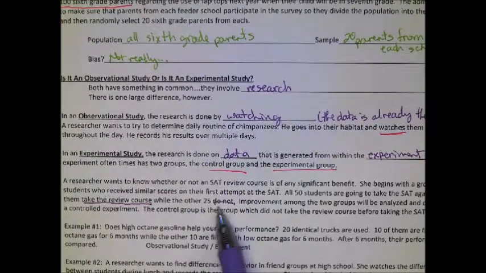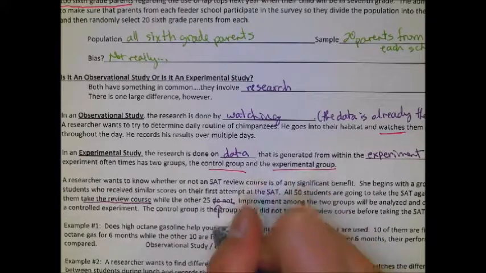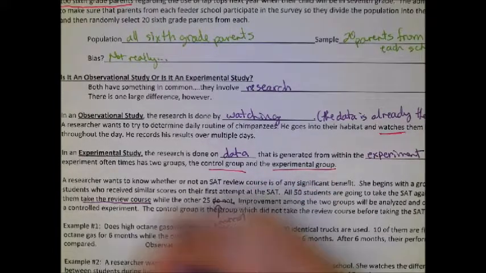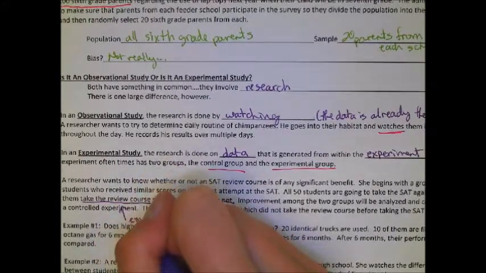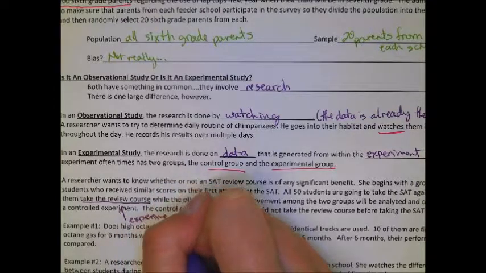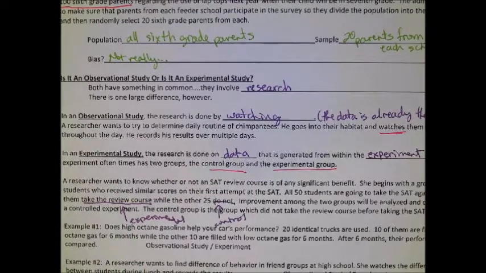So the group that does not, this is our control, and this is our experimental. Improvement among the two groups is going to be analyzed. So again, this is a controlled experiment, and it goes into saying which one's the control and which one's not.